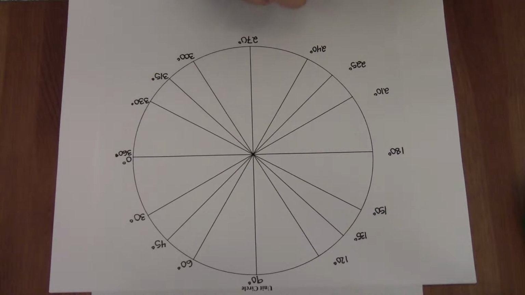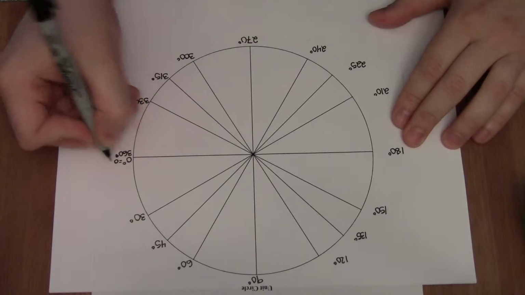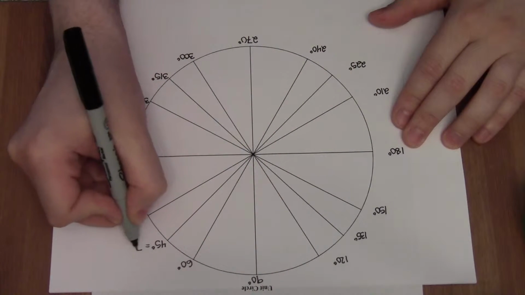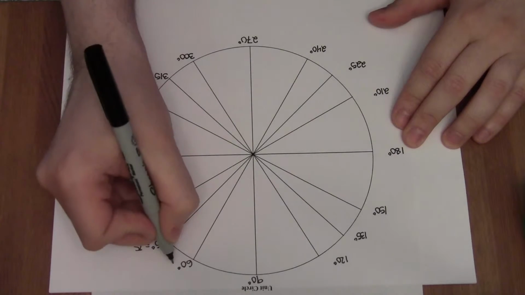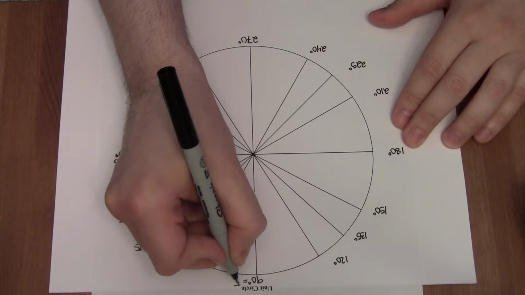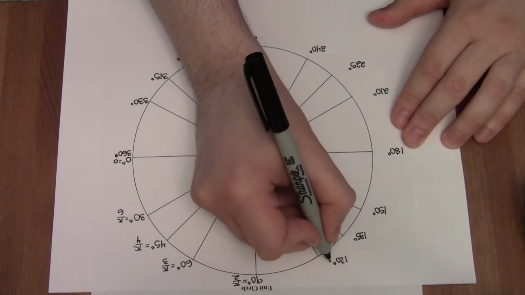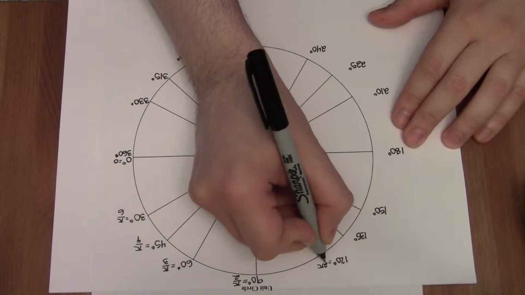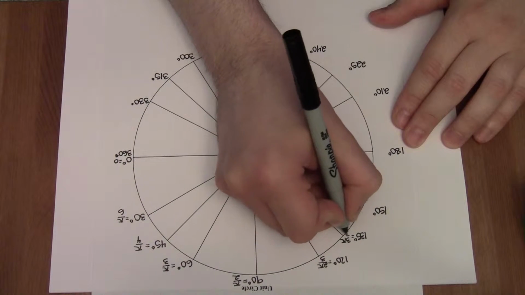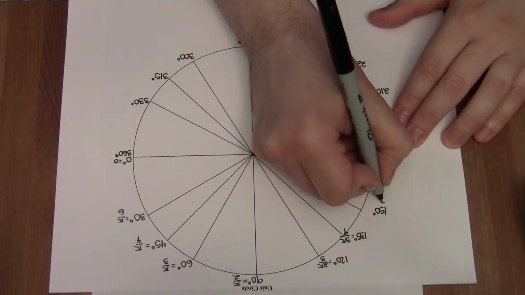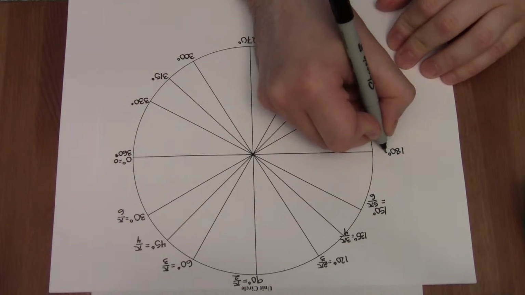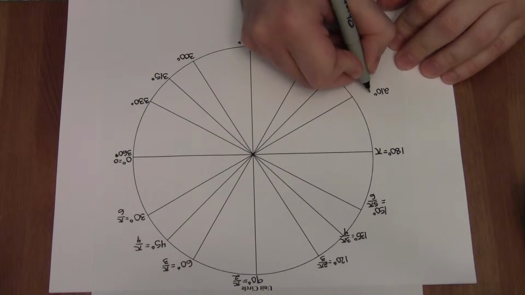Writing these now in radians, 0 degrees is the same as 0 radians, 30 degrees is pi over 6, 45 degrees is pi over 4, 60 degrees is pi over 3, and 90 degrees is pi over 2. 120 degrees is 2 pi over 3. 135 degrees is 3 pi over 4. 150 degrees is 5 pi over 6. And 180 degrees is pi.